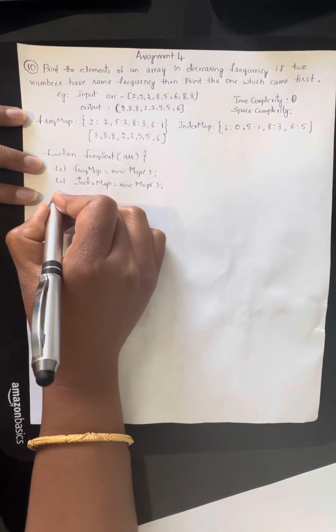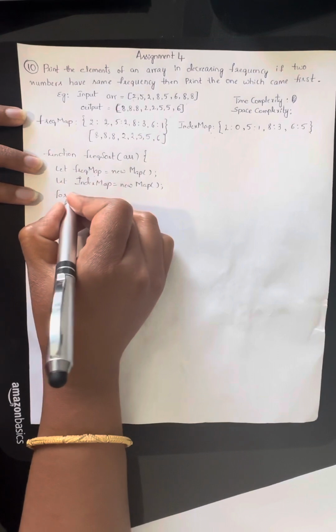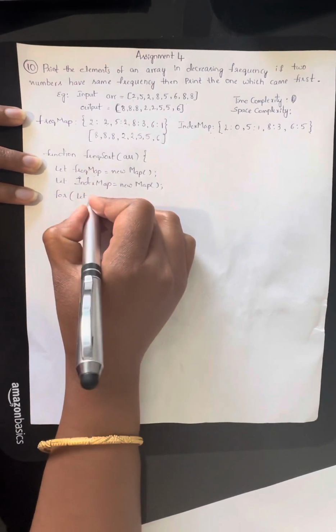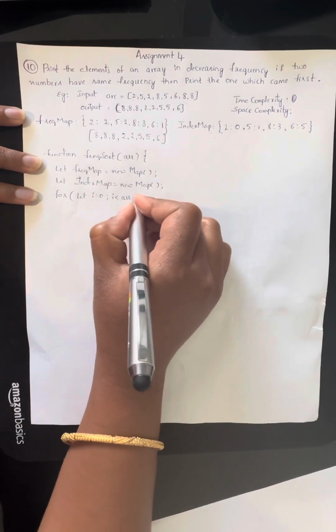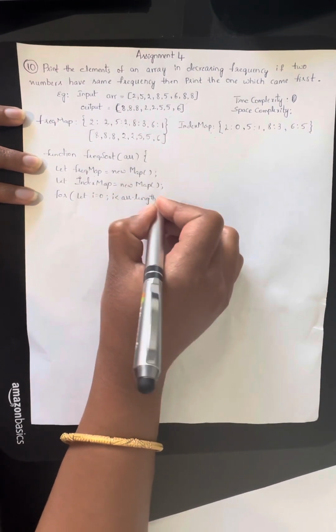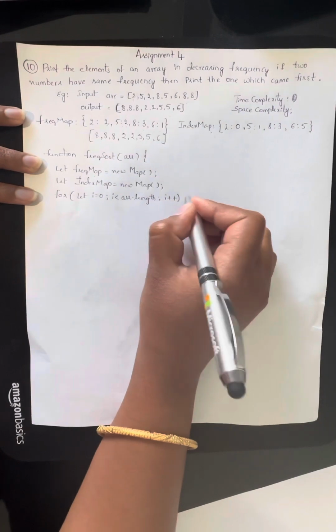For that we write a for loop: let i equals 0, i less than array.length, i plus plus.